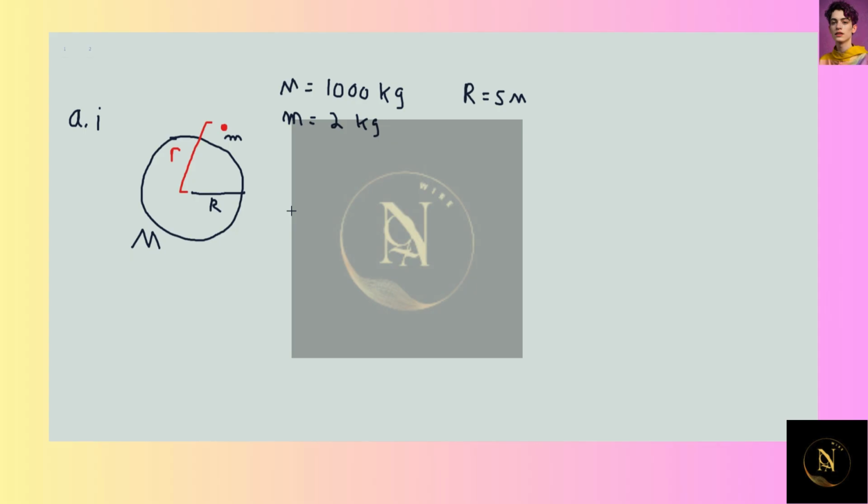We're given a large sphere, mass capital M of 1,000 kilograms that has a radius of 5 meters, and then we put a small test mass, lowercase m, some distance, little r away from it, and we want to know what the gravitational force is on it. So in the first case, this distance r is 5.01 meters.